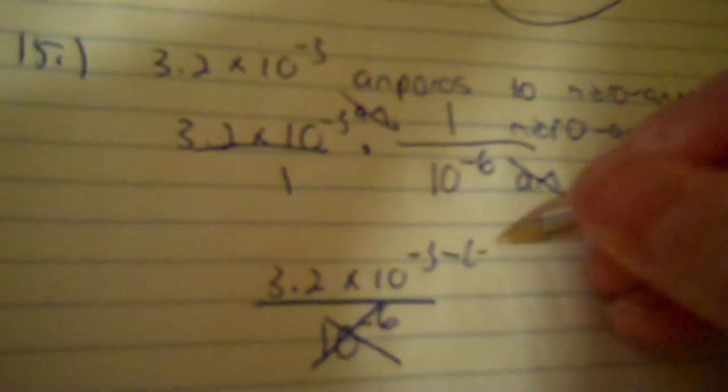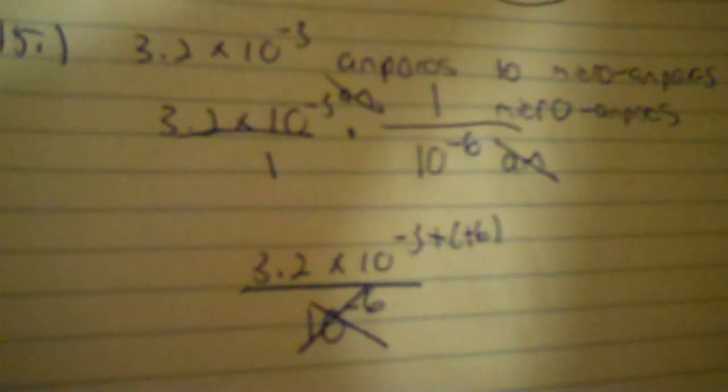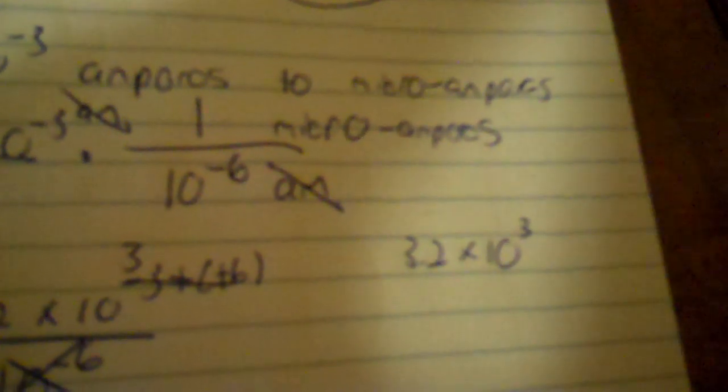So 3.2, that times 1 just stays the same. And then you divide that by 10 to the negative 6. So you do the same thing. You take negative 3 minus negative 6. But really, when you subtract a negative, that's like adding 6. So it's negative 3 plus 6, which is 3. So the answer is 3.2 times 10 to the 3rd power. Just use, for the power, that key with your 6.